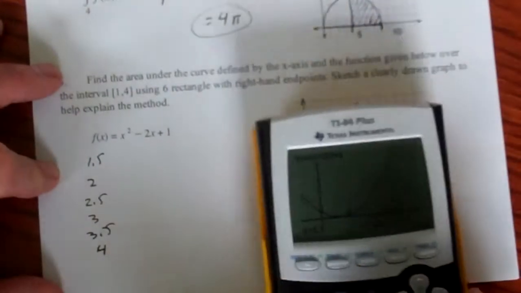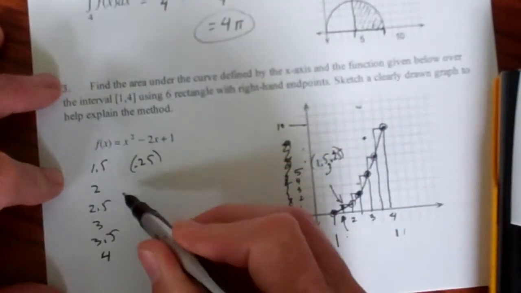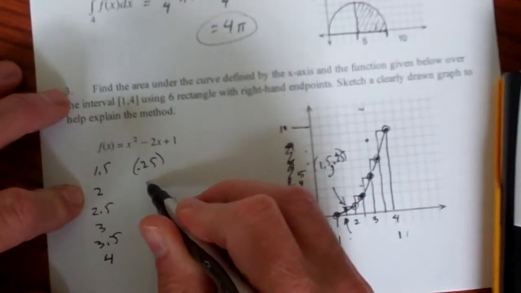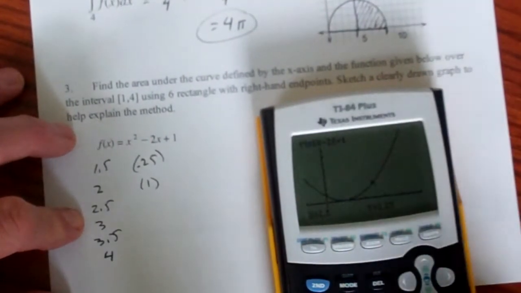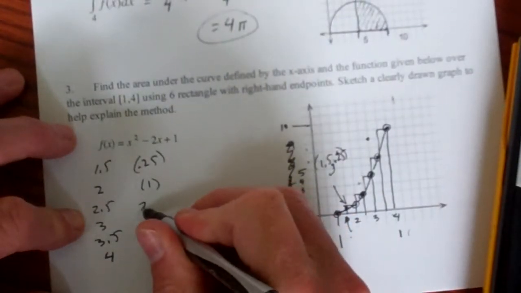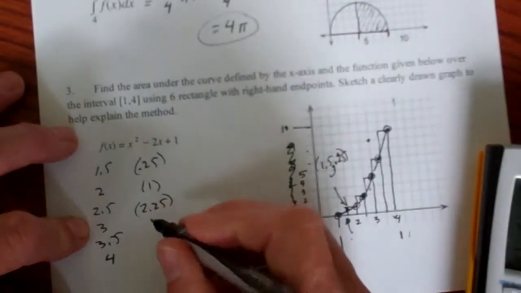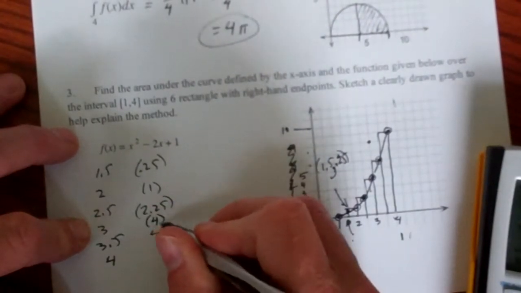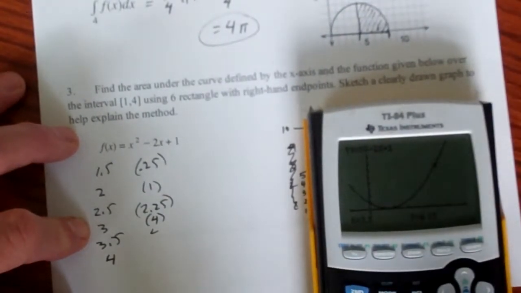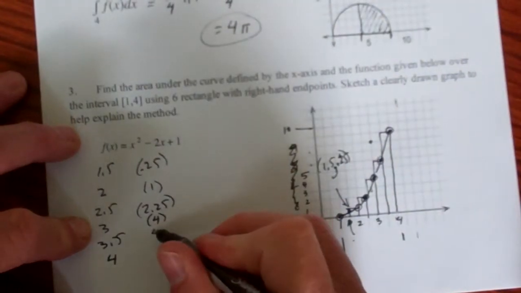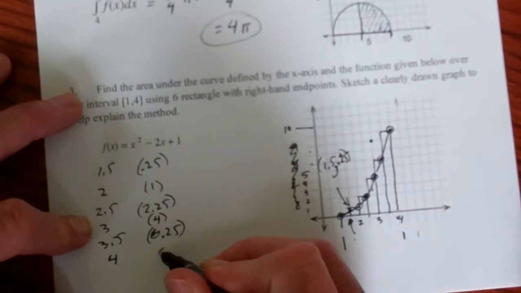So again, 0.25 is my height on the first, 2 is a height of 1, then 2.5, haven't done that yet, is a height of 2.25. 3, I think we found out, was a height of 4. 3.5, haven't done that, and that's 6.25. And then 4 is 9.